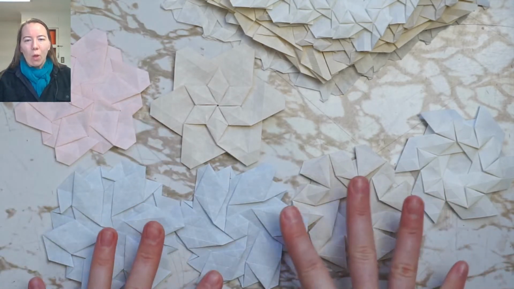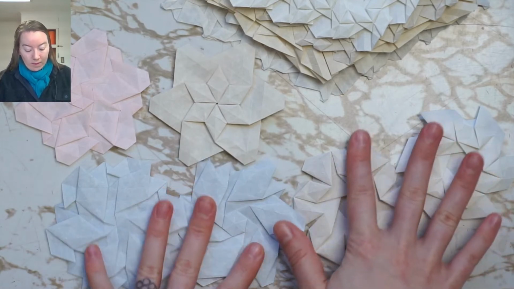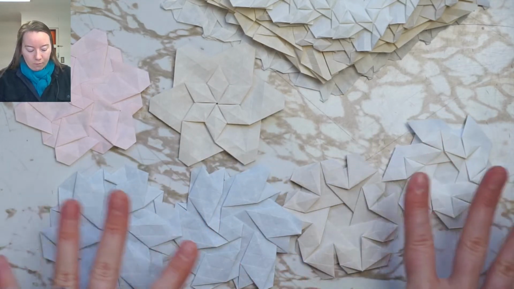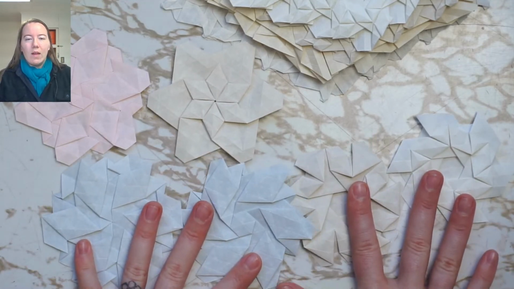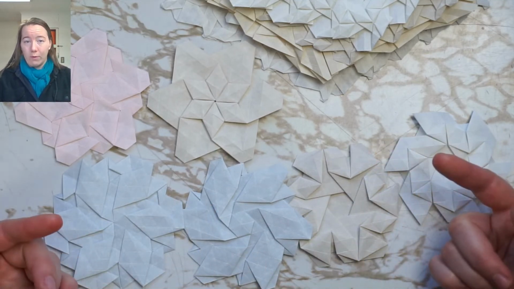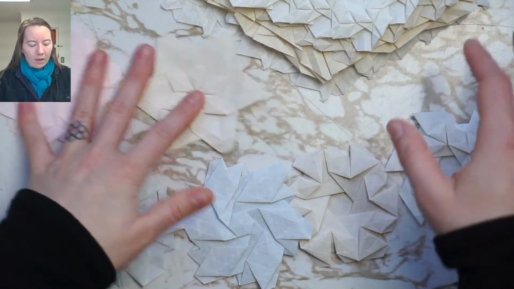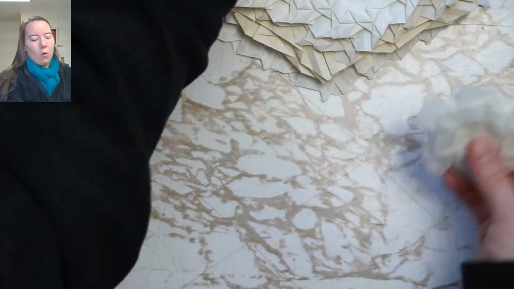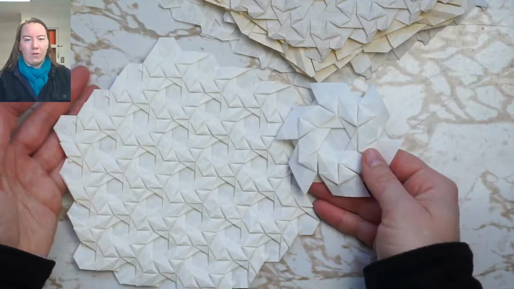So the way that I generated these is being able to have a triangle that could be a position of threefold rotational symmetry, like you see with this tessellation.